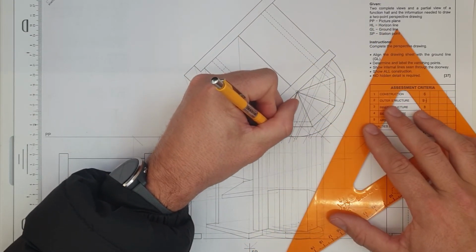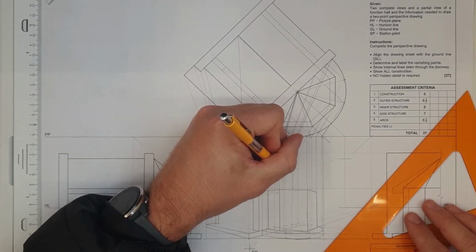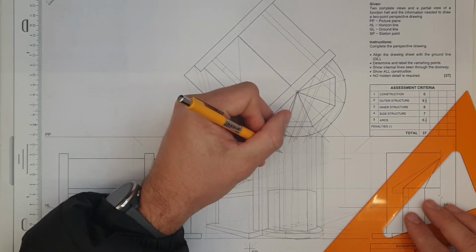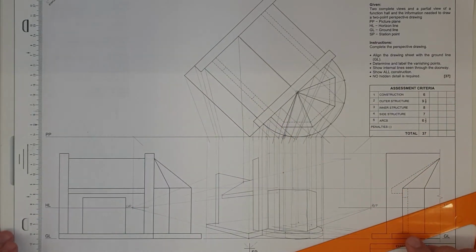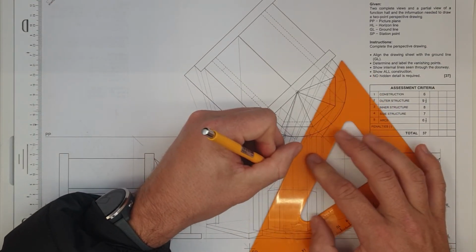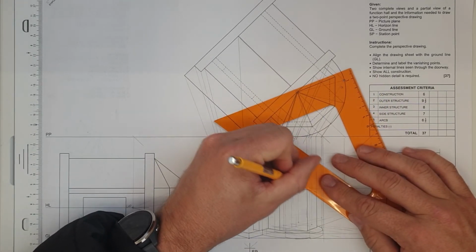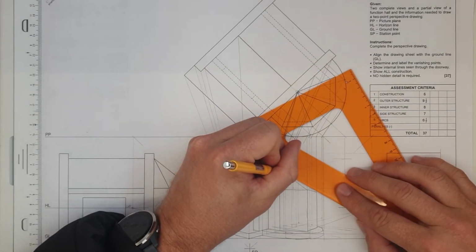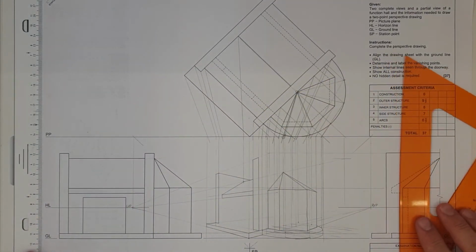I see it is there, so I'm bringing it down and it should lie on that position over there. Right, so once I've got that, I can now join up all these corners. And that gives me that roof.